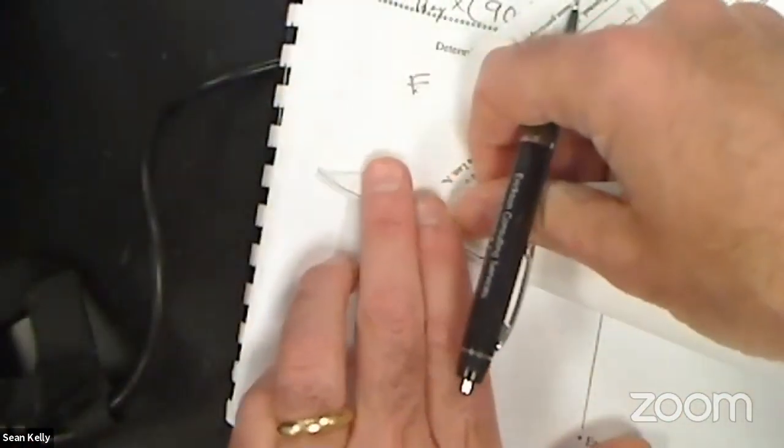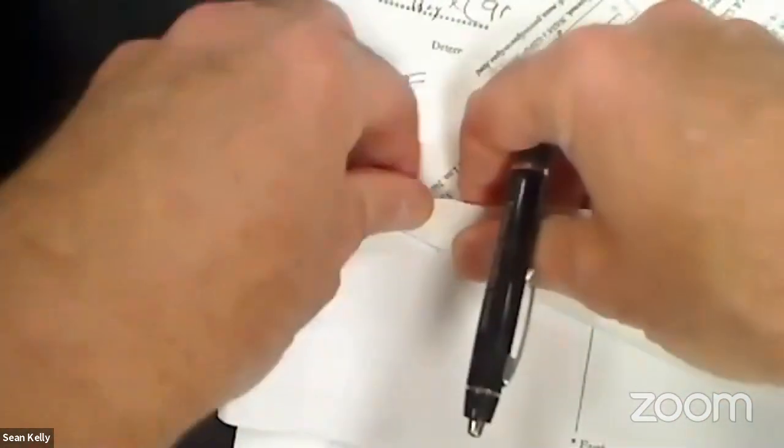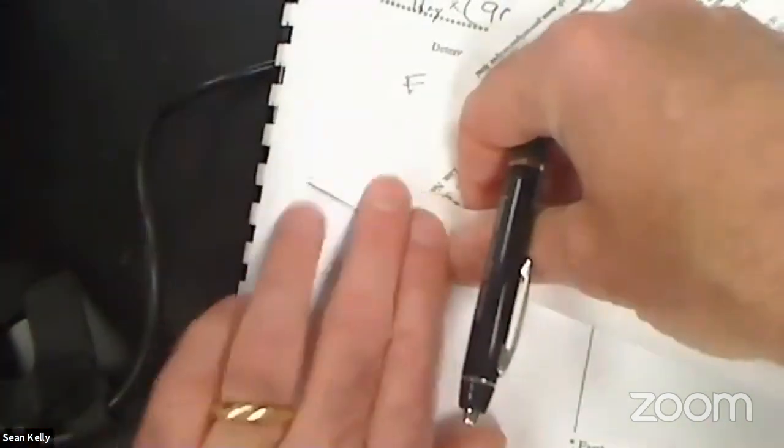And what I'm going to do next is fold the paper right on that 23-degree mark. So I'm going to make a little mark right here. Are you guys following what I'm doing? It's a lot of extra work, but we don't have protractors, so what we got.